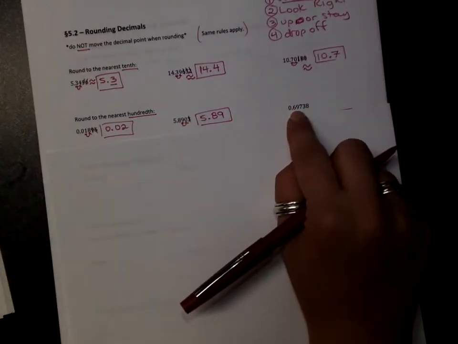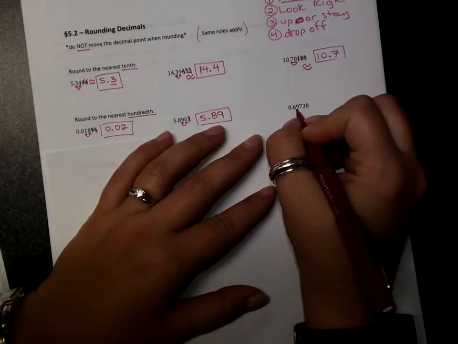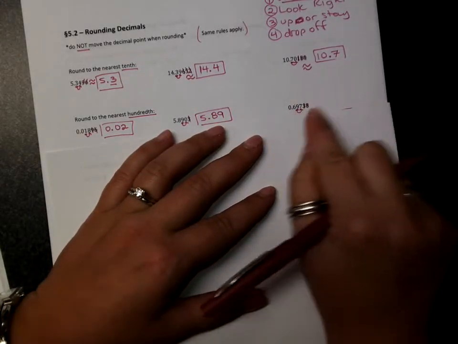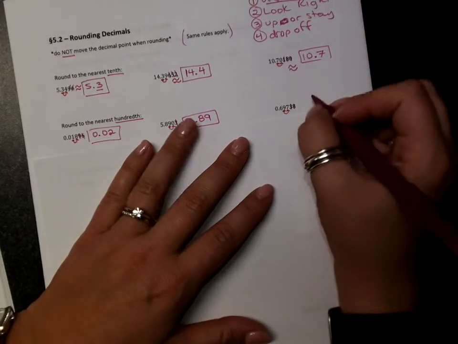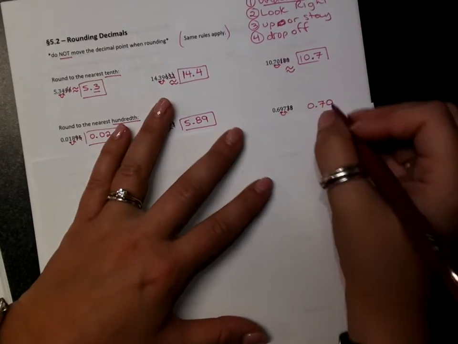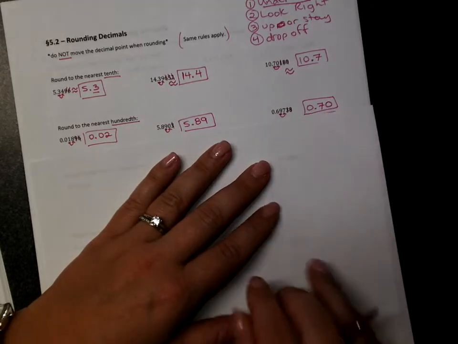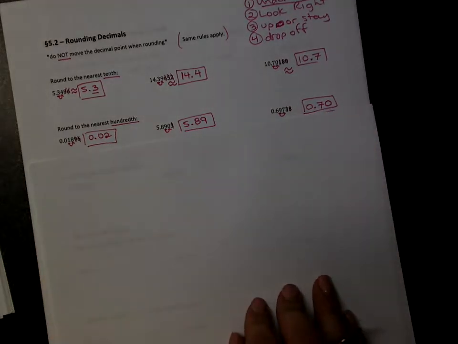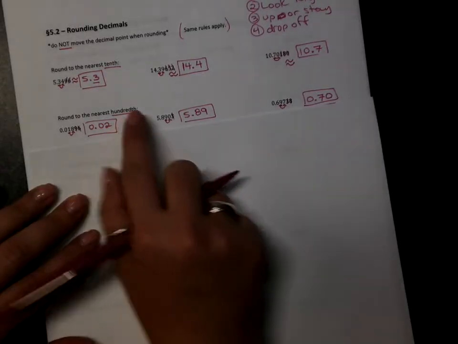And then here, I'm going to underline the 9, look at the 7. The 7 tells me to round up. So the 9 becomes a 10, and this is when you have 0 point, you actually change that to 70. But again, you're going to put that 0 because I need both of those decimal places. So it seems a little weird to add that 0, but if I'm rounding to 2 decimal places, each answer needs to have 2 decimal places.